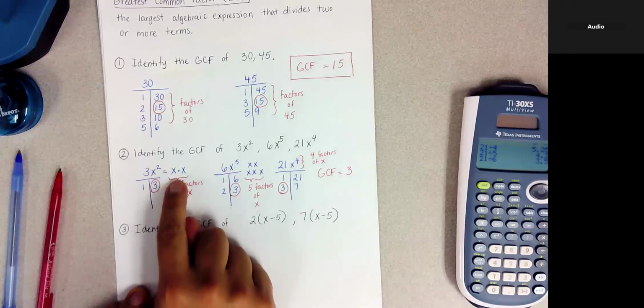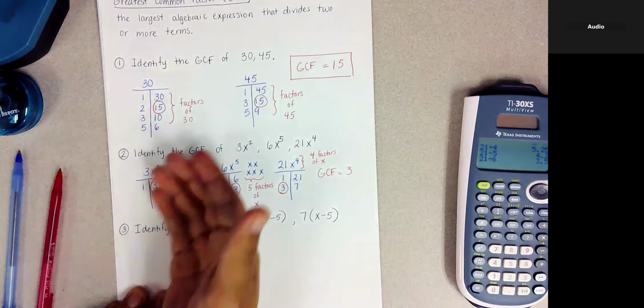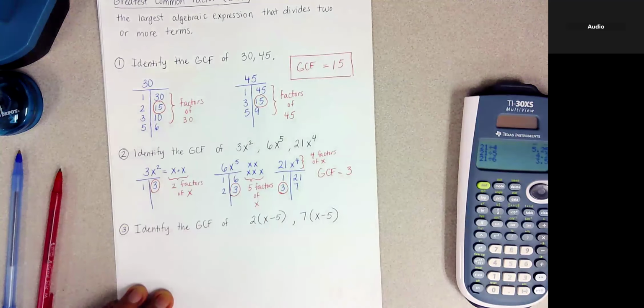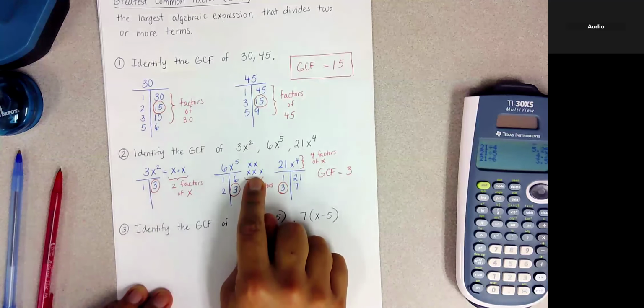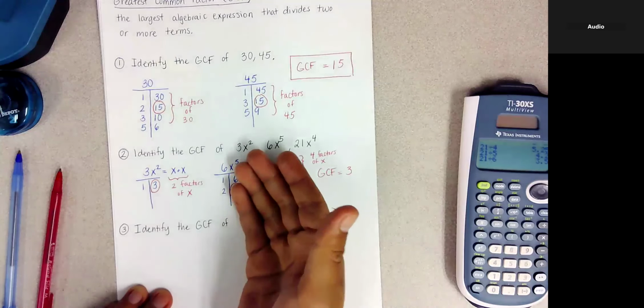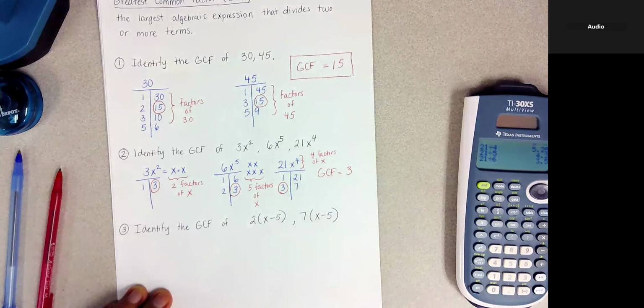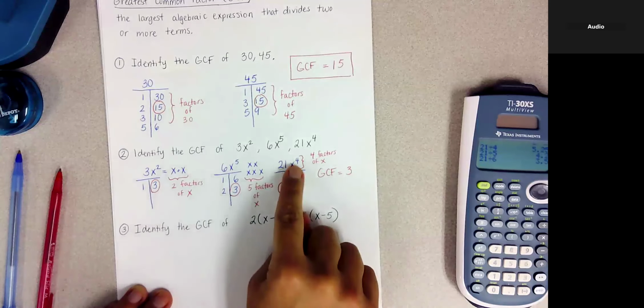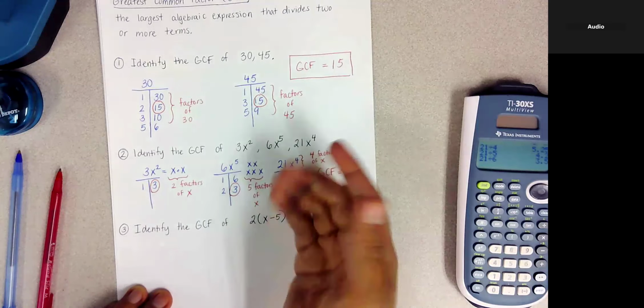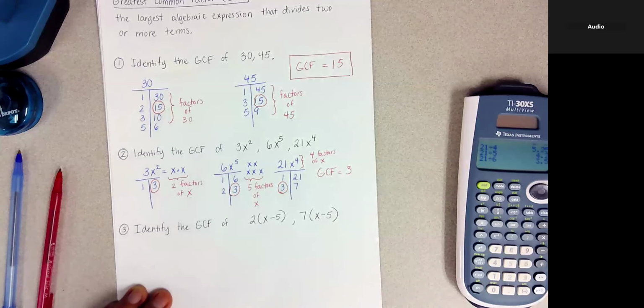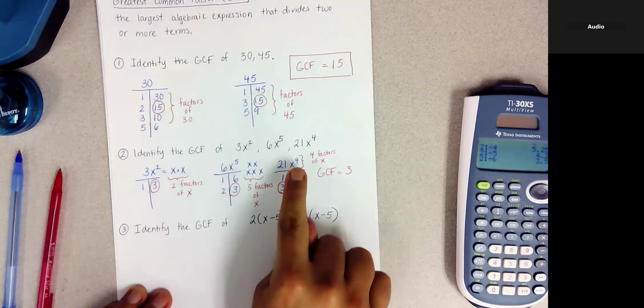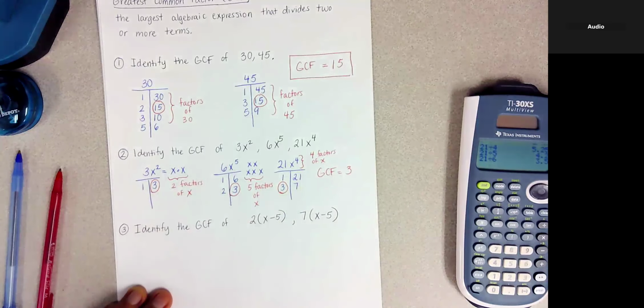So like this term has 2 x's. So I could take both of those. That would be the most x's that I could take from that term. This term has 5 x's. So I could take 2 x's from there, and that would be fine because I wouldn't go over. I could also say I have 4 x's here, so I could also take 2 from that one, and that would be fine. And so we could take 2 x's out of each of these 3 terms.